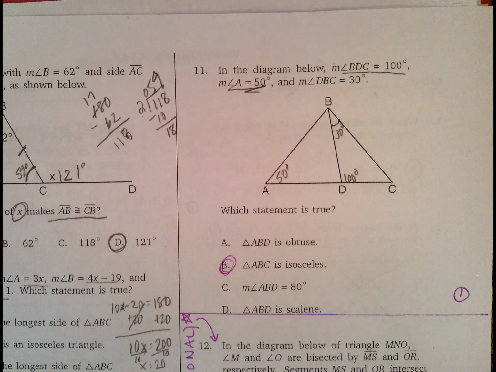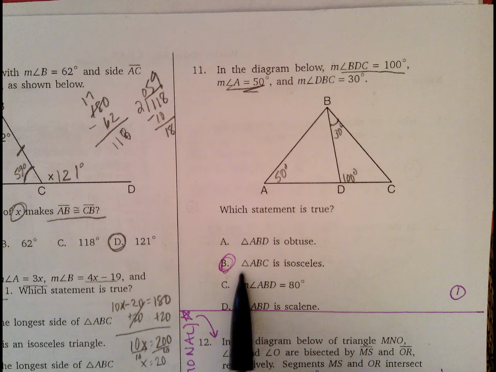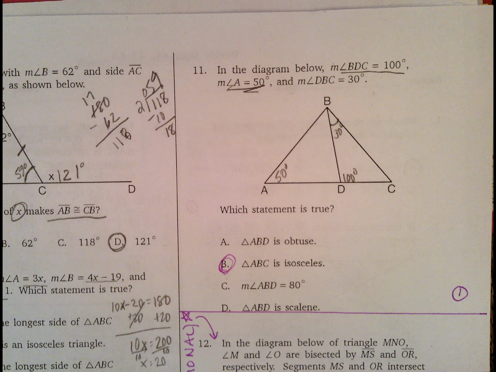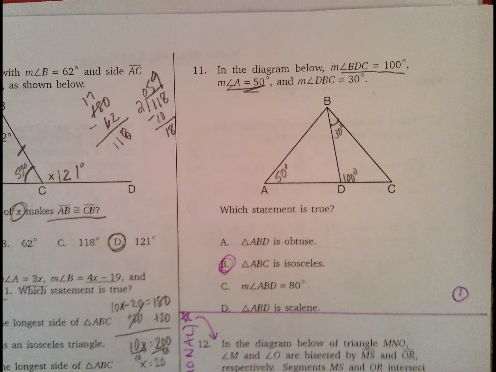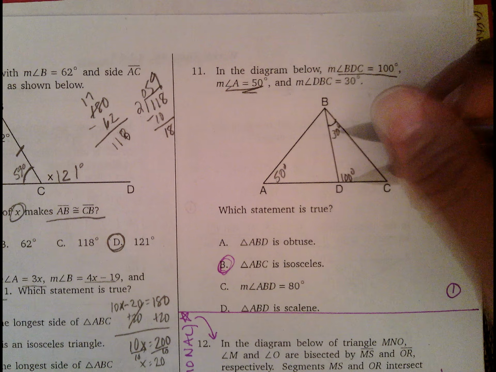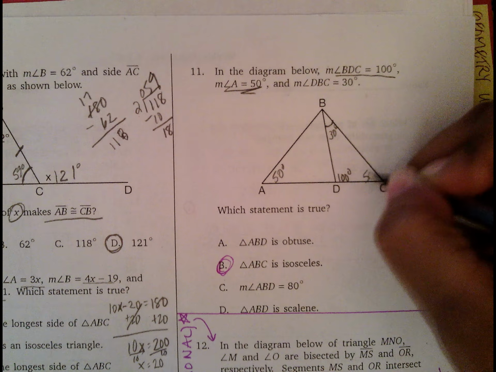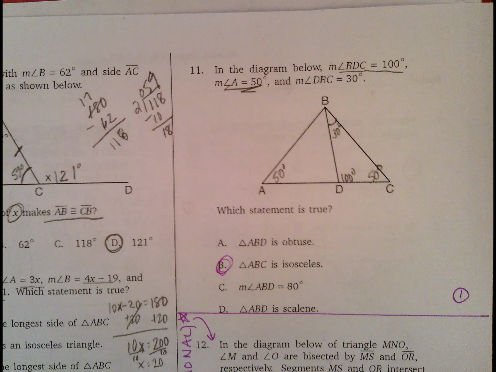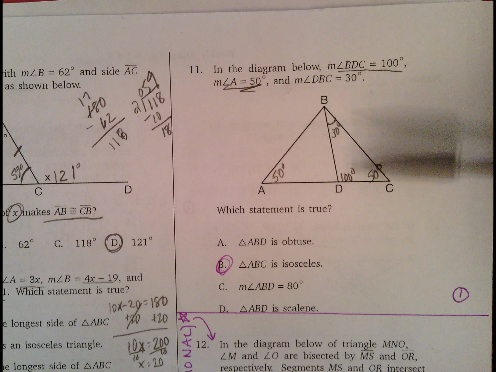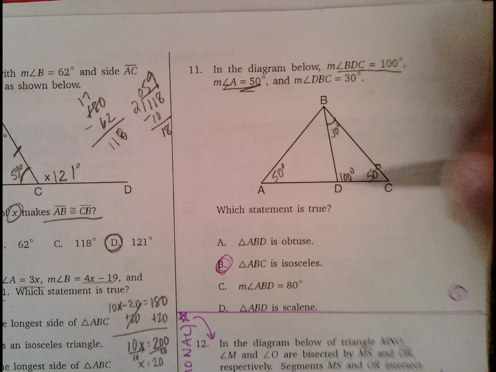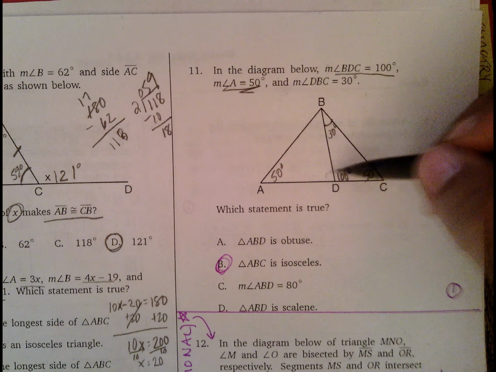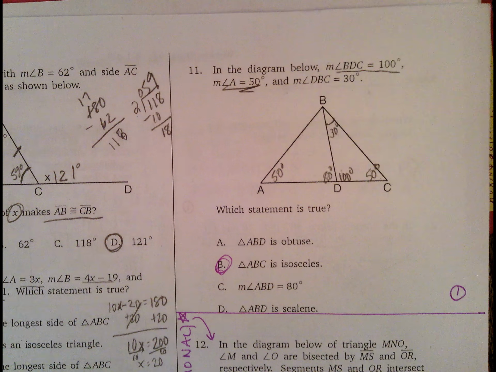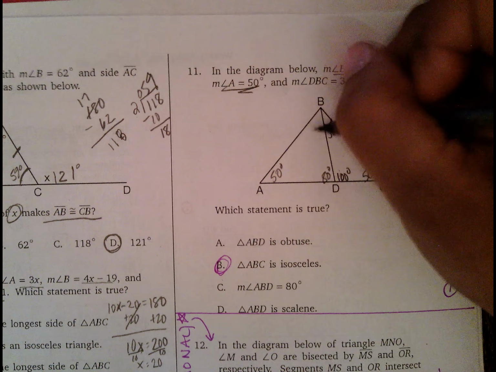Okay, so we're asked to prove why triangle ABC is isosceles, and it was already circled for you. You're just proving that with your tick marks and all that other stuff. So if this is 100 and that's 30, that means that this is 50, of course, because 100 plus 30 plus 50 is 180. And then what about what's going on here? Well, we have a linear pair, and so that has to be 80. And 80 plus 50 is 130, which means that this has to be 50.